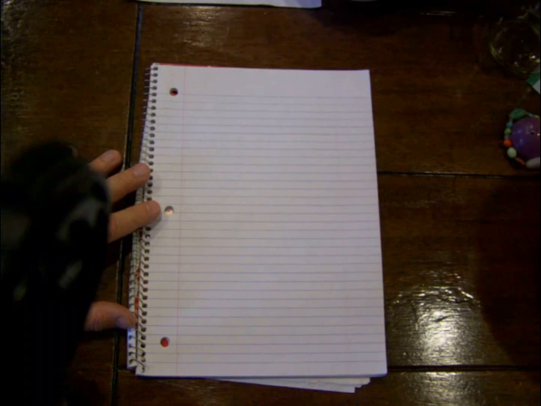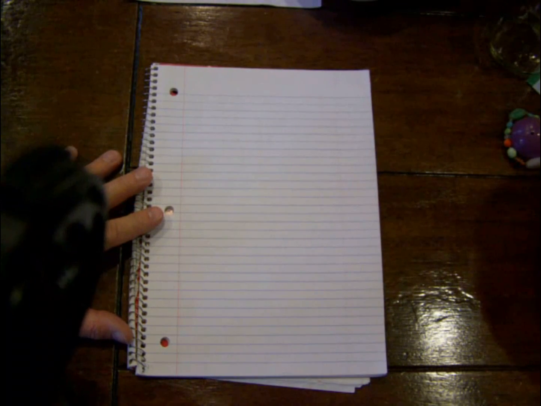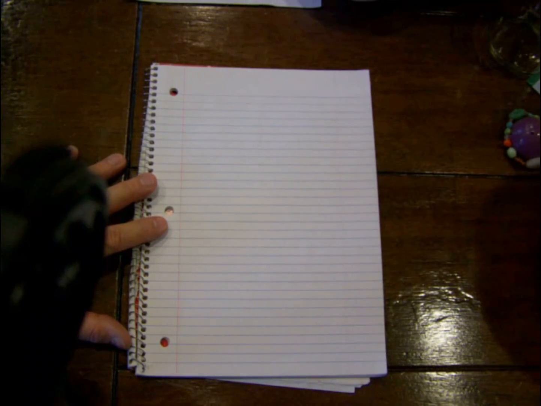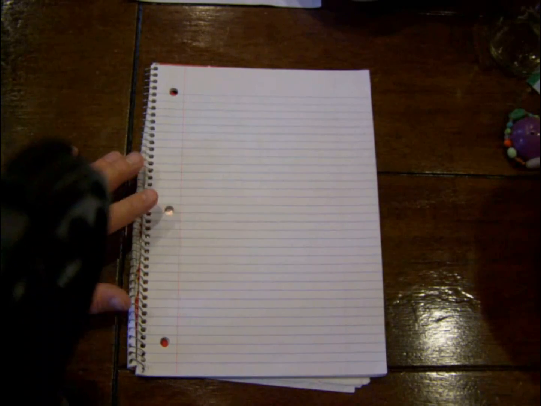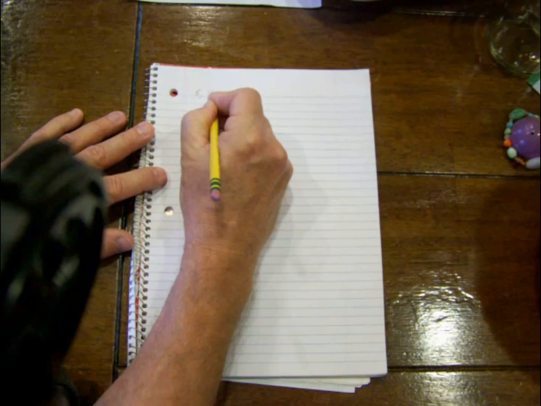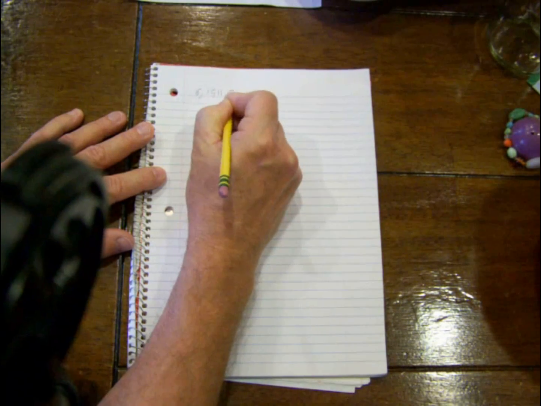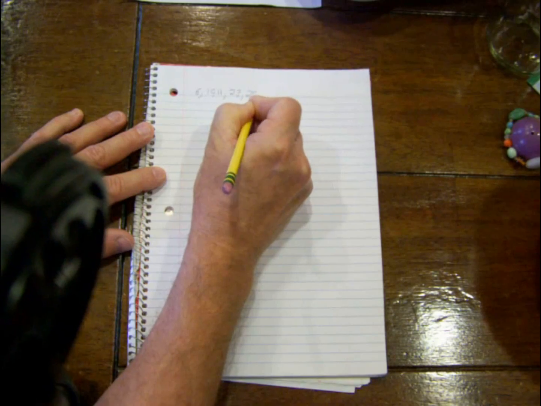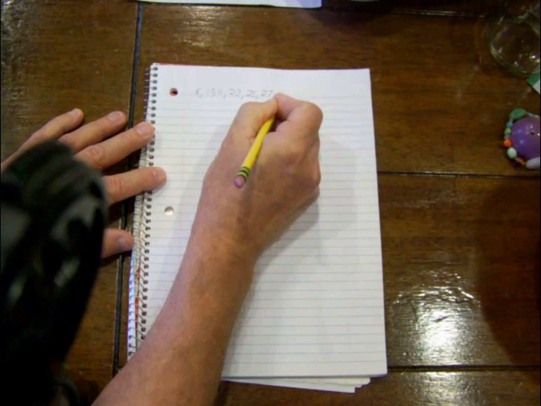Okay, now we're going to work on a whisker plot, but we're going to use the stem and leaf numbers that we got from our last video. So here we go. We're going to give the numbers here. It's 6, 10, 11, 23, 25, 27, 41.